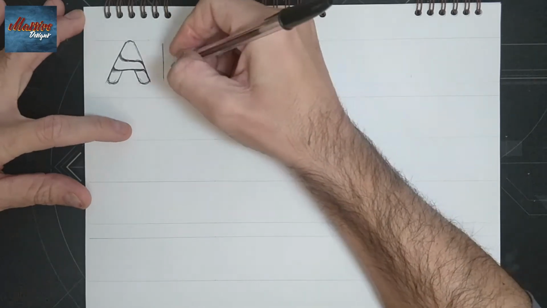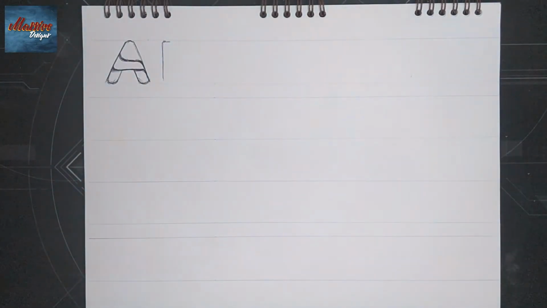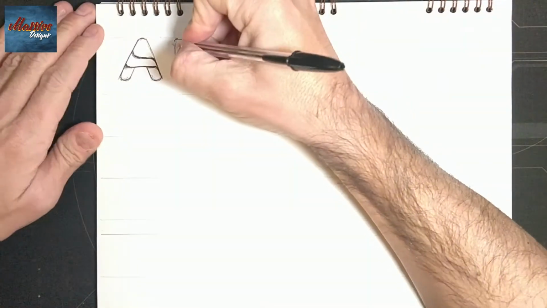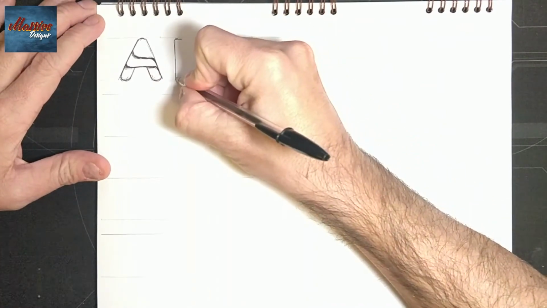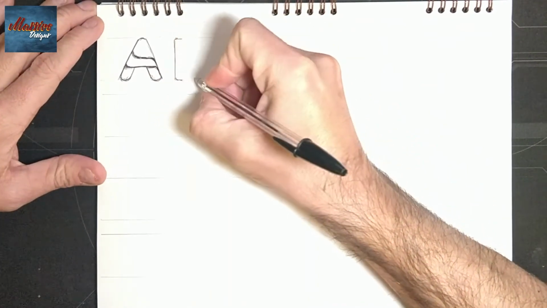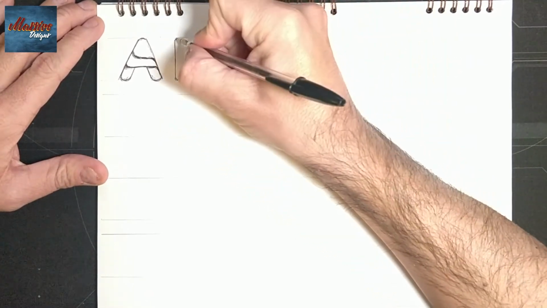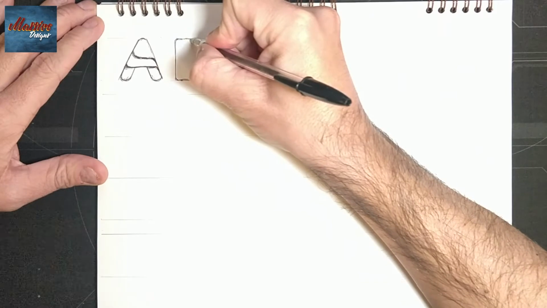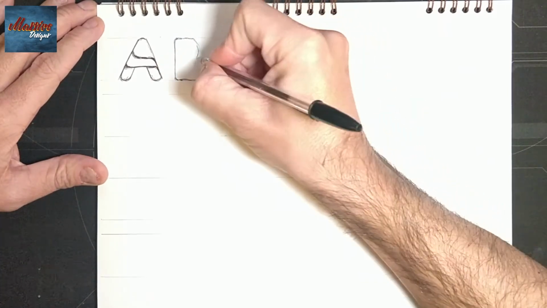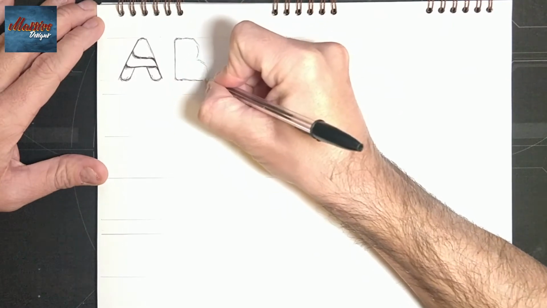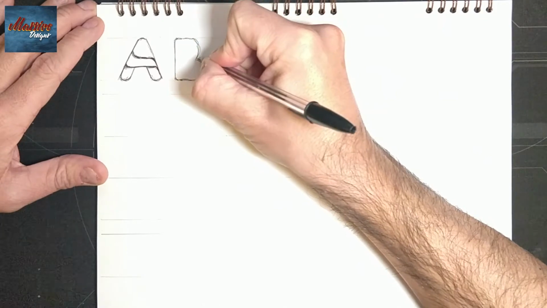They all have the same height. So for the B, it should also be more or less the same type of lines. We're going to use the round corners, and let's just do something like this, a bit of a chubby B here.